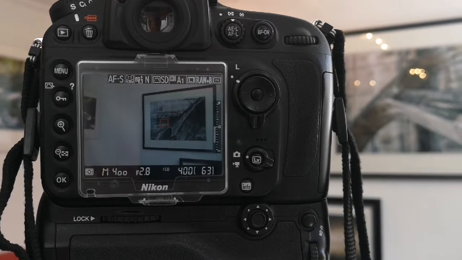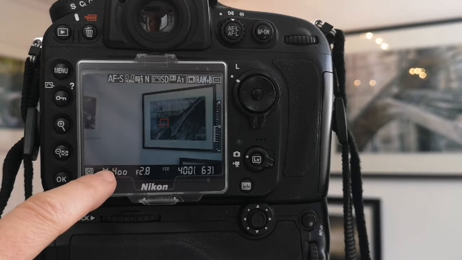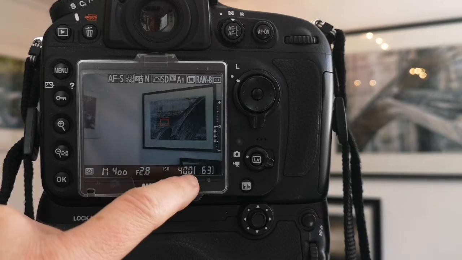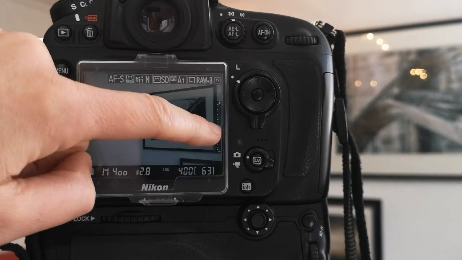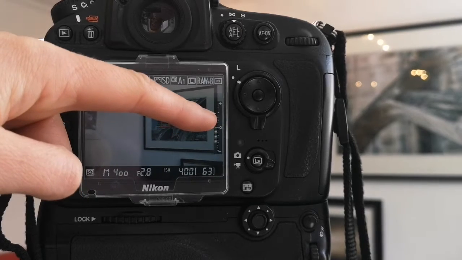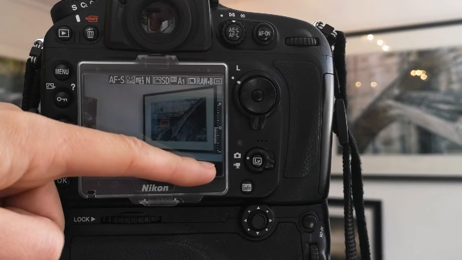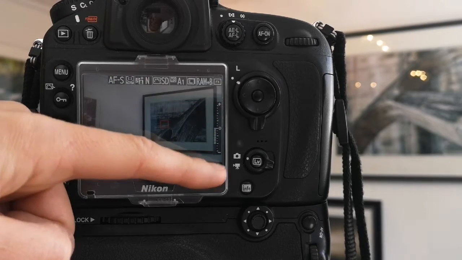Here's the back of my camera again. I've got my shutter speed set at 400, it's on f2.8 and it says ISO 400. Now here's my little scale here, 0 being ideally the perfect exposure, and as it goes up it'd be overexposed, and as it comes down towards the minus it would be underexposed.